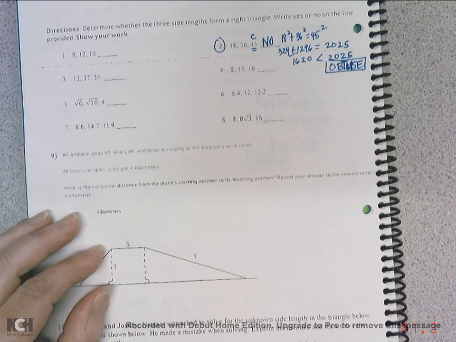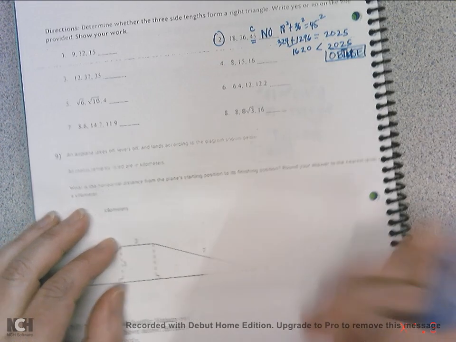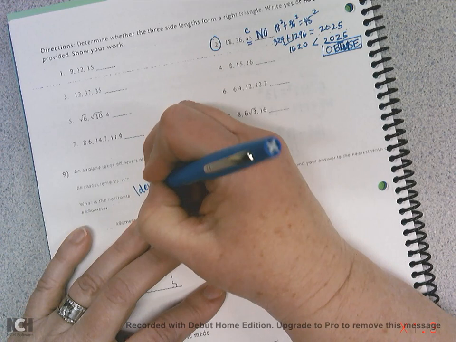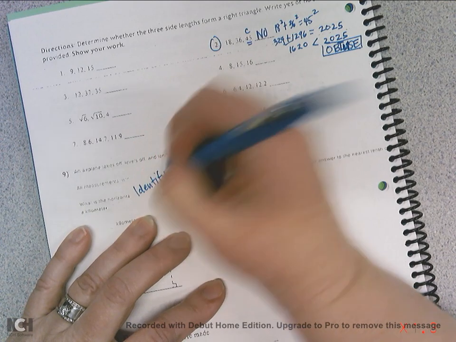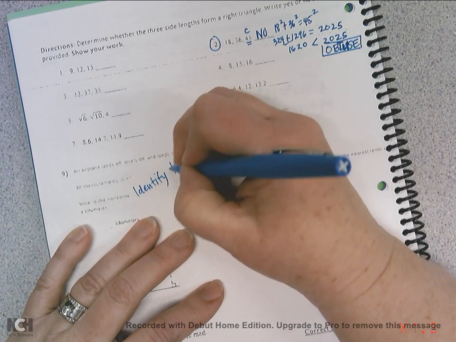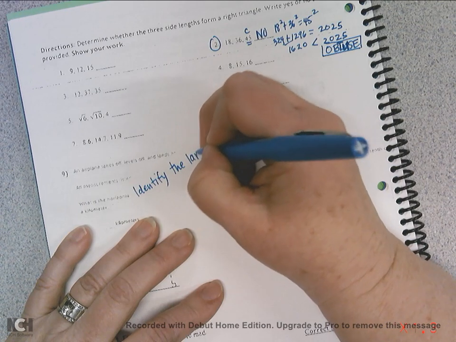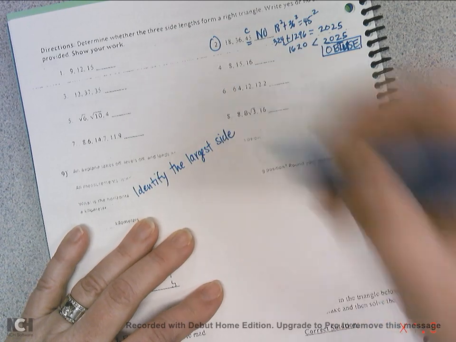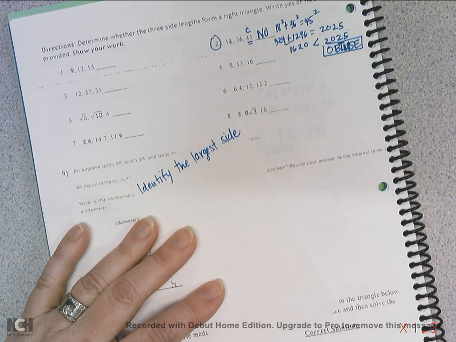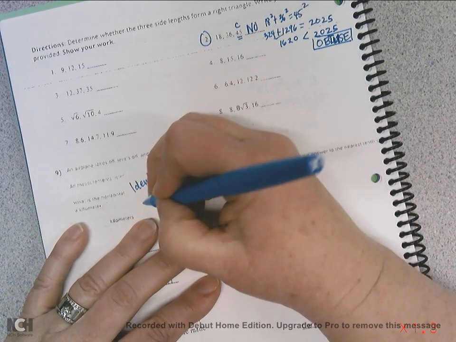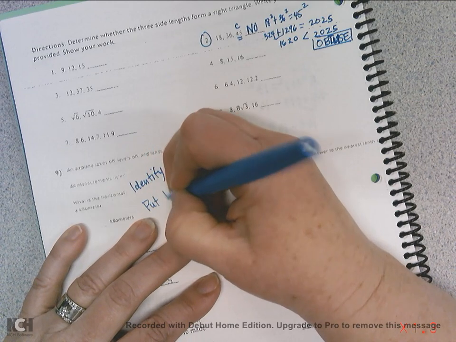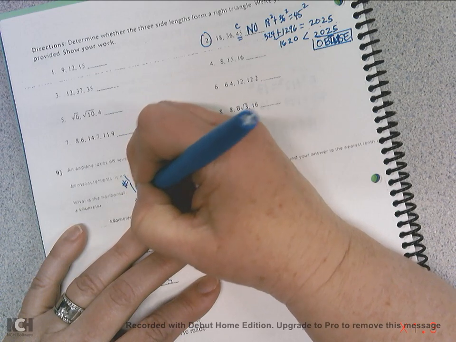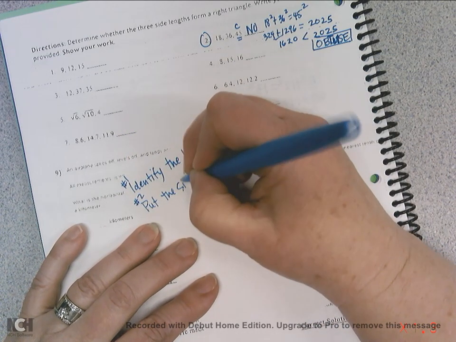Now, I want you to go ahead and write down some steps if you need to on how to do this. First thing we're going to do is identify the largest side of the triangle. Number 2, put the sides into the formula.